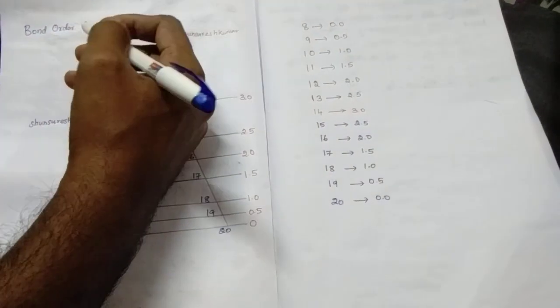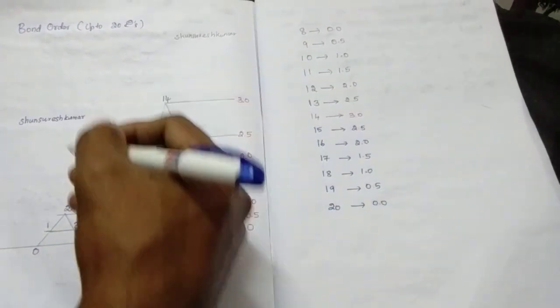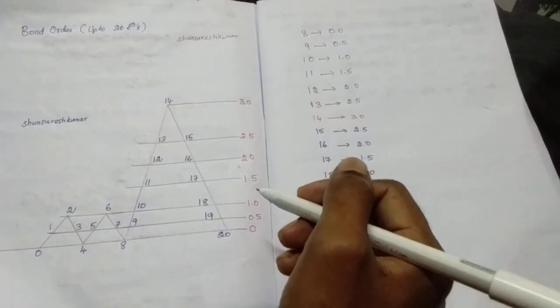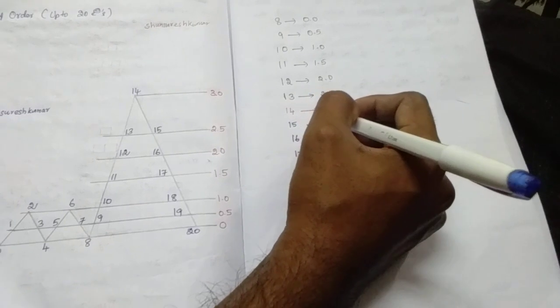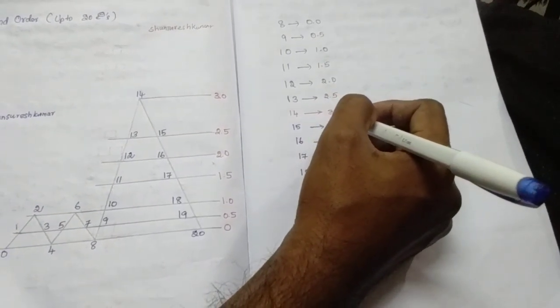So we saw the trick for bond order up to 20 electrons system. I showed how to draw this bond order trick, so you may try this in your notebook. If you forget this, you can just remember for the 14 electron system the bond order is 3.